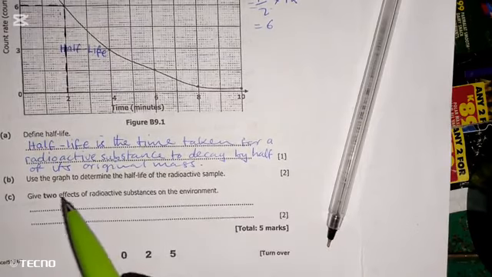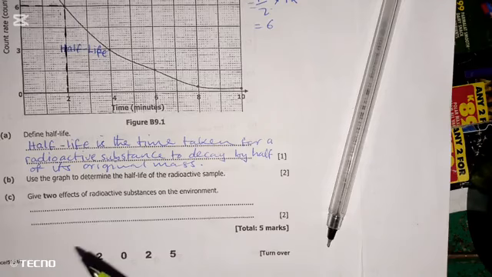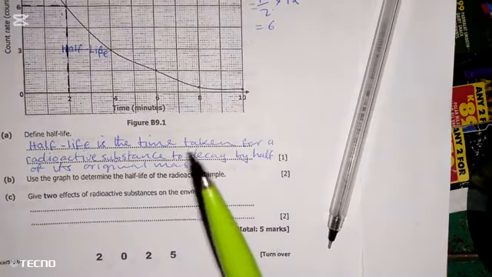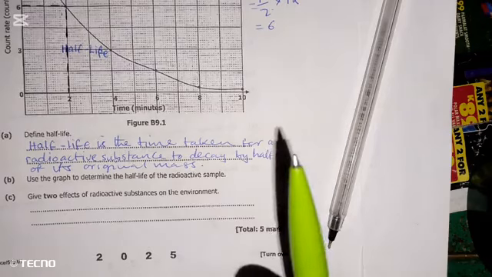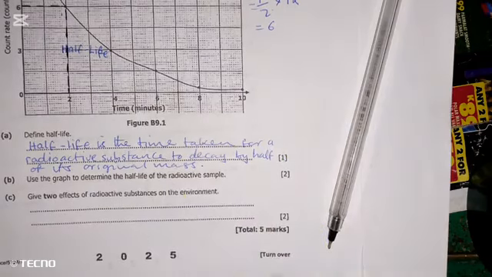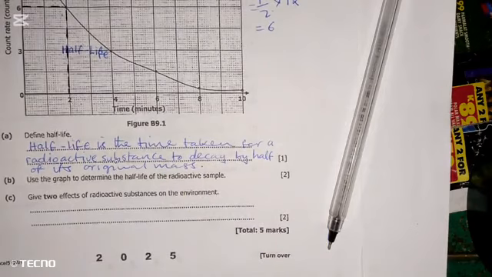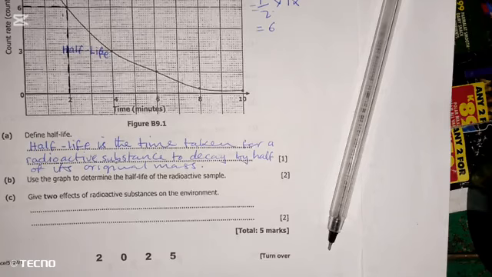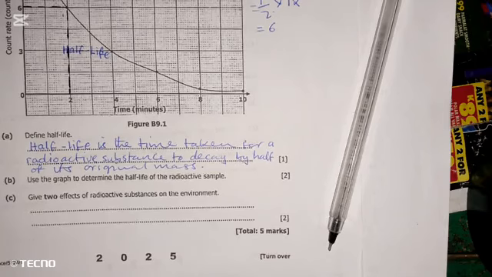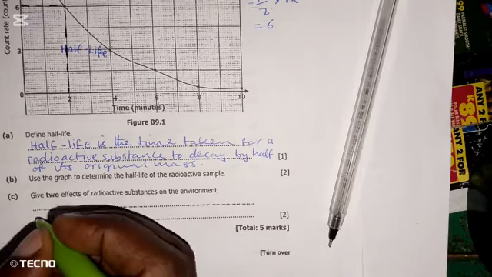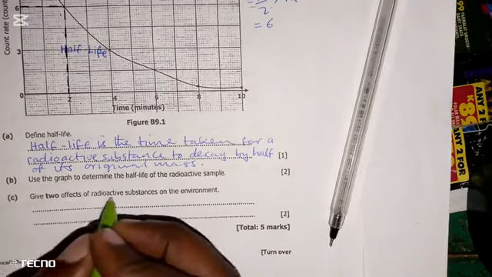Apart from that, they can also affect plants by polluting the soil, which means the plants will not be able to get enough nutrients. Therefore, plants may die.